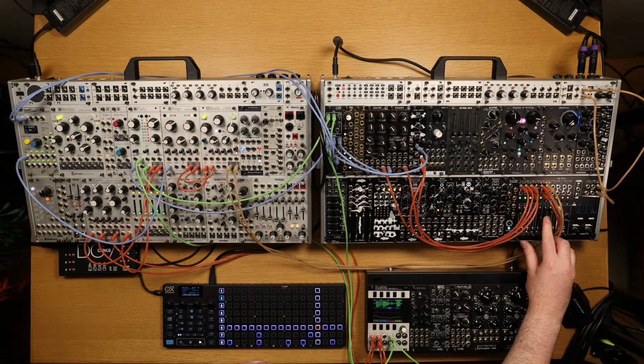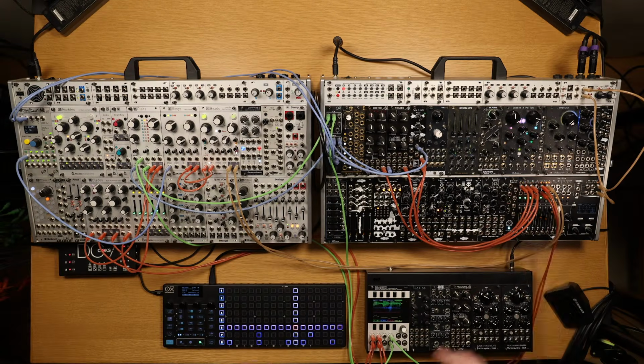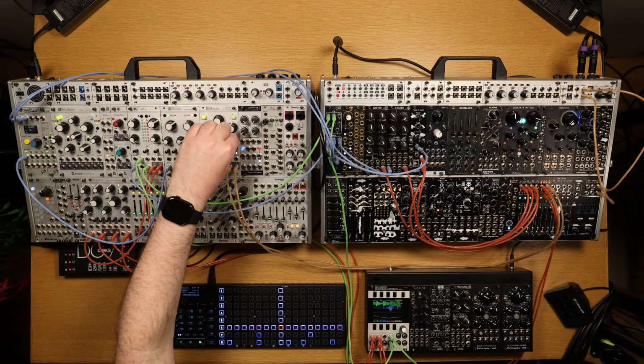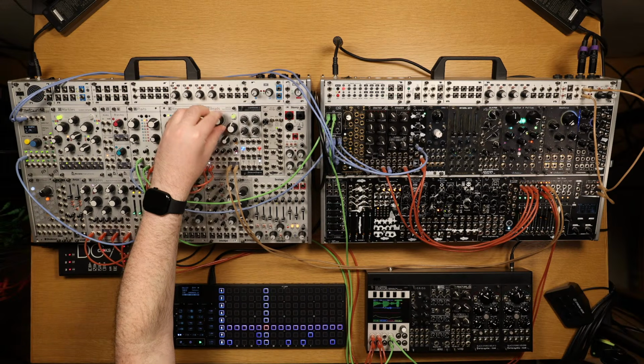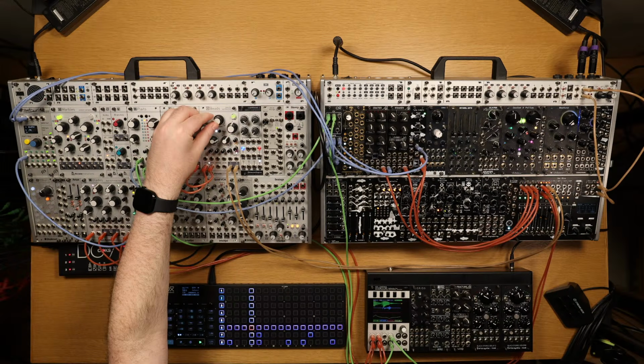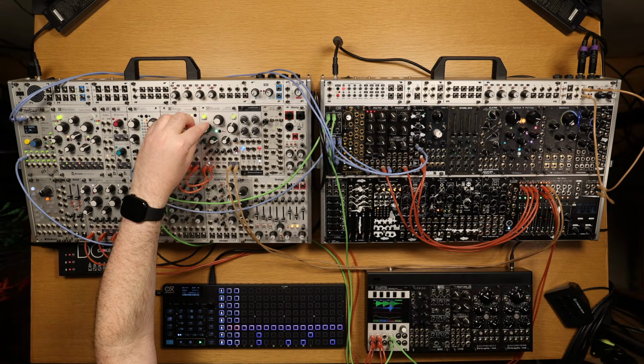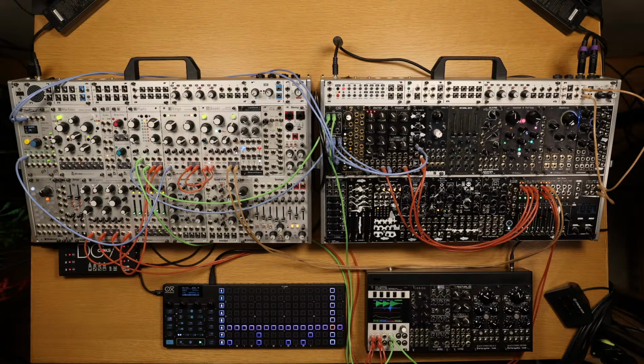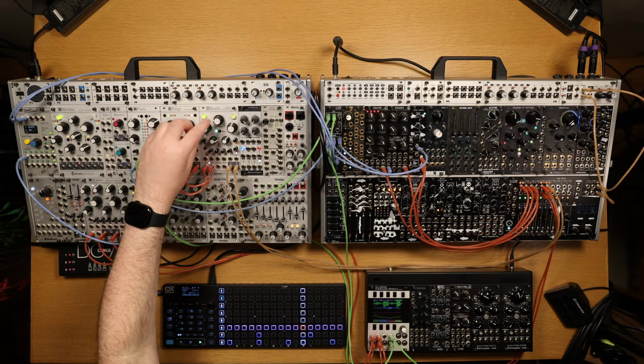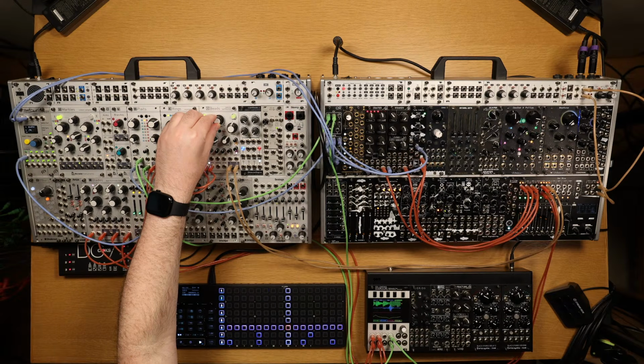I just want a wash of background texture. Let's also use the clouds mode of fidelity, so the signal is a little more lo-fi.